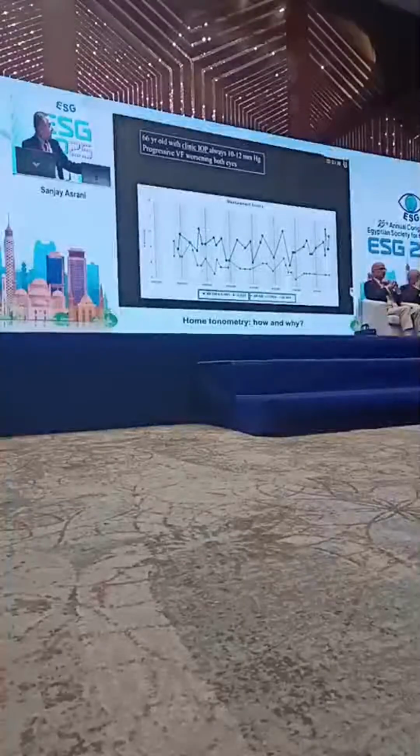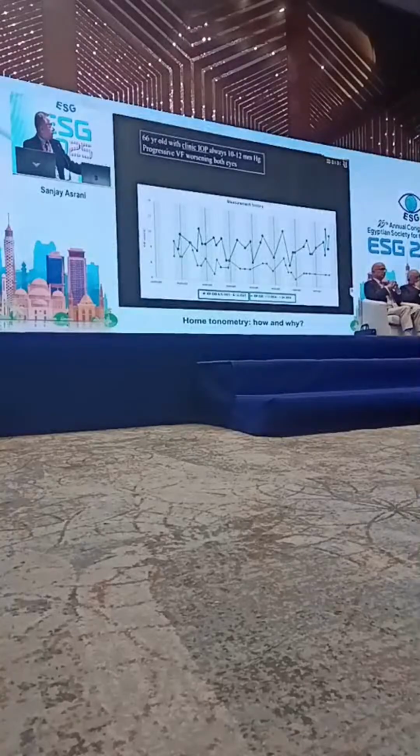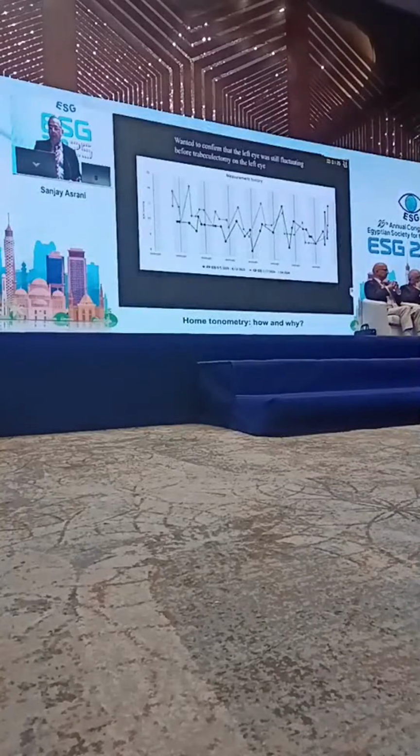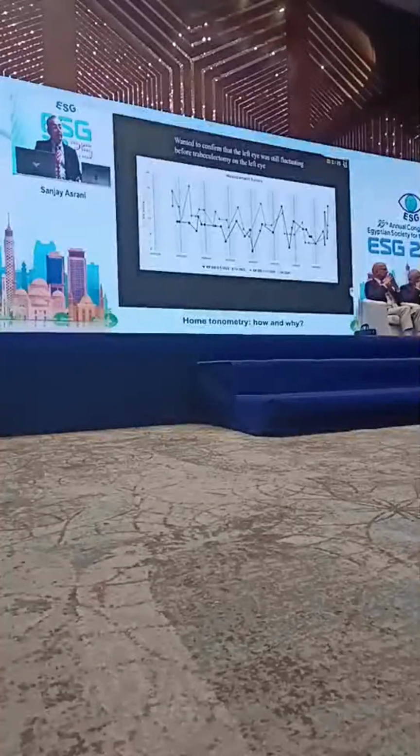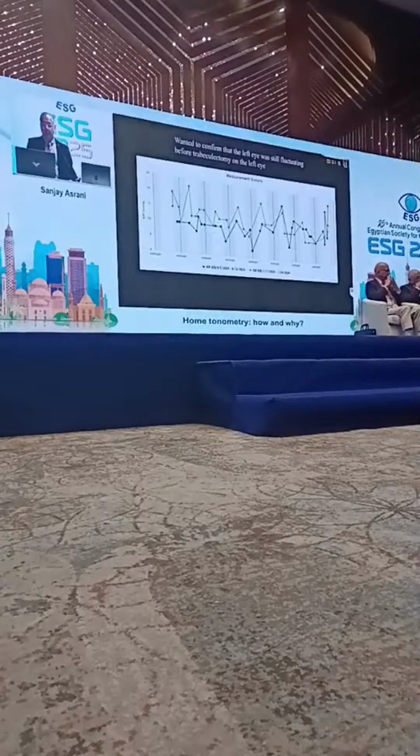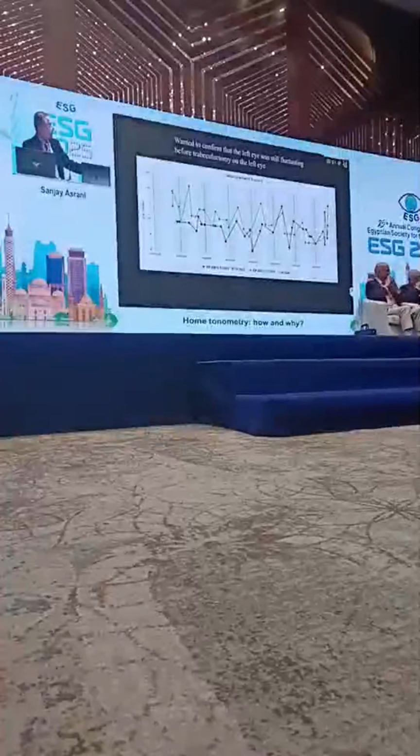And you can see before trabeculectomy how the pressures are changing. After trabeculectomy, they are virtually flat. Then he said, I want to confirm that my left eye is still having fluctuation compared to the right eye. And sure enough, his left eye pressure is in the green, and you can see how it is fluctuating compared to the previous.